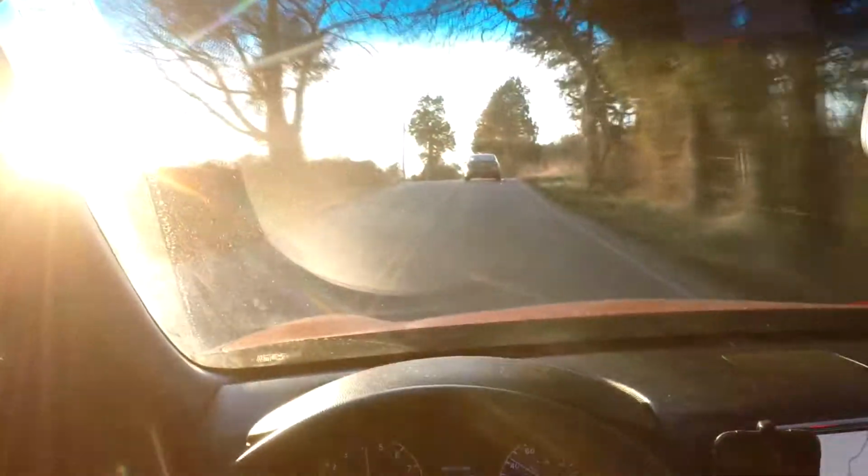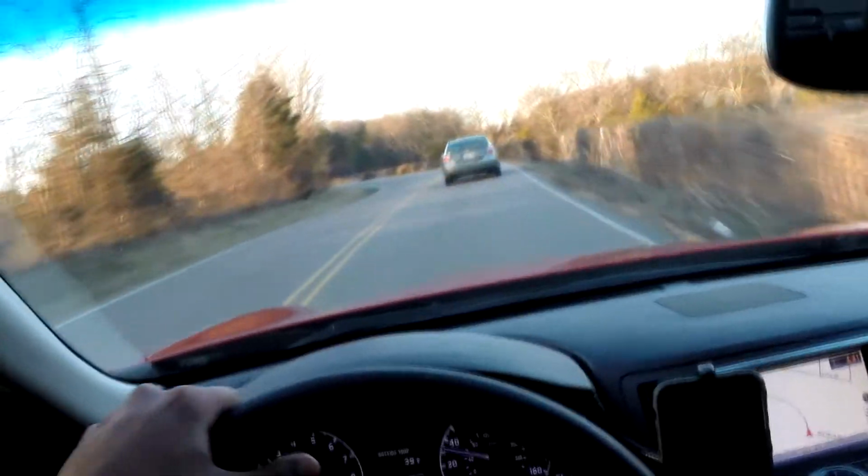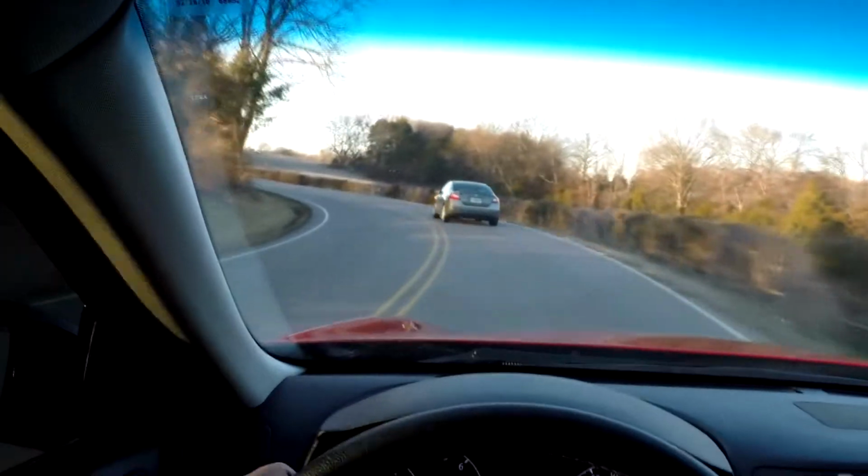Dude, man. The acceleration is definitely better. The butt dyno approves. Wow. I don't know. I may just have to give it some more time driving to and from work and stuff. See how it's going, but yeah, that pulled nice.